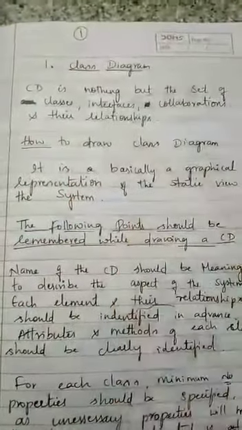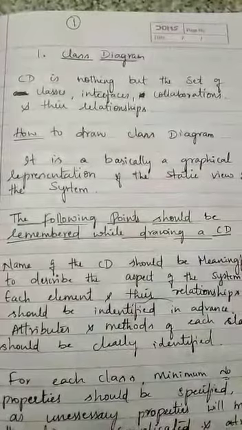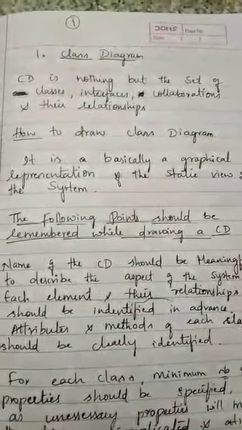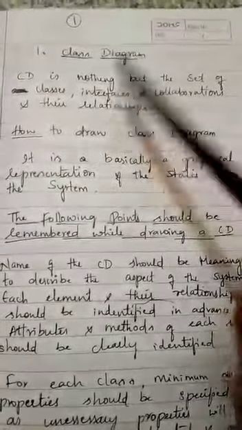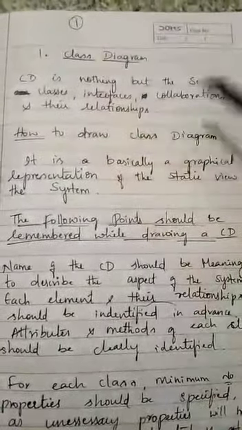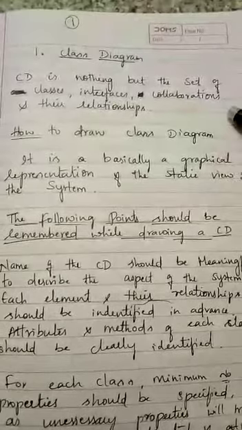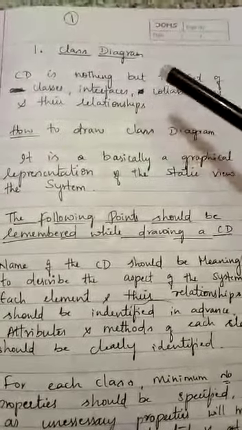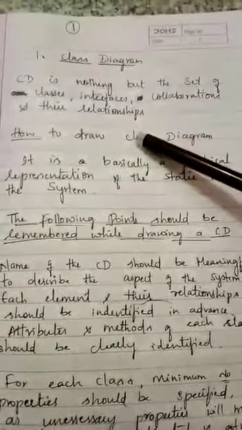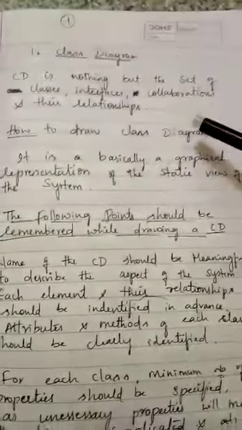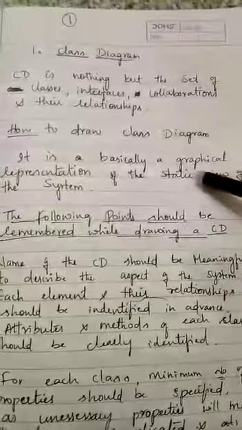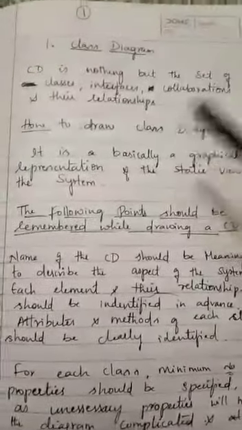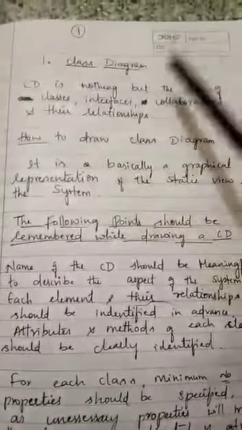So what is a class diagram? A class diagram is nothing but a set of classes, interfaces, collaborations and their relationships. A class diagram contains classes, interfaces, collaborations, combinations of one or more classes or interfaces, and their relationships. You all know the types of relationships, right? Generalization, dependency, association, realization, correct? These are the things present in the class diagram.